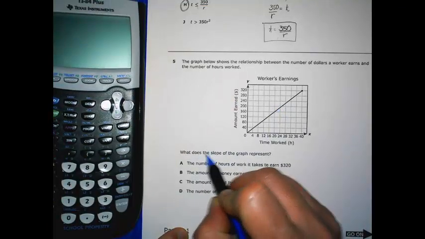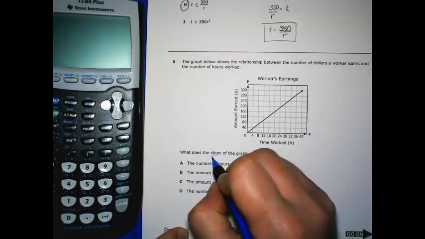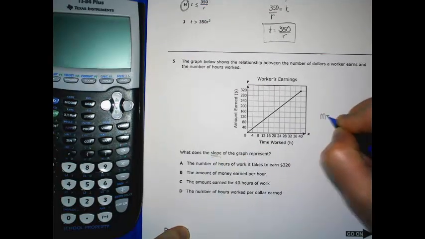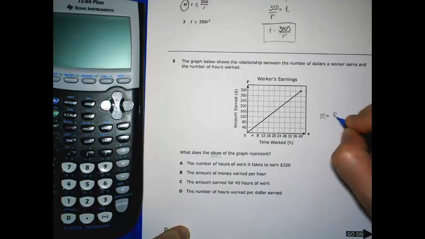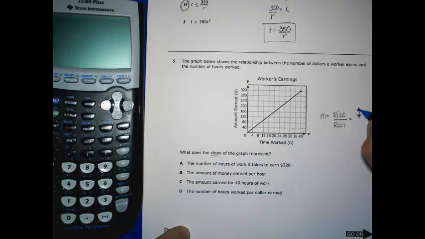Now, what does the slope of the graph represent? Anytime you see slope in a graph, remember the formula. Slope is m, and it's defined as rise over run. Remember, rise is your movement up or down, and your run is your movement left or right, depending on how the graph goes.